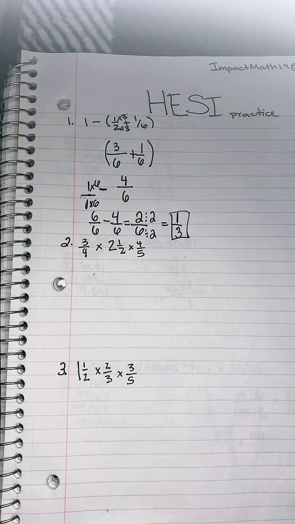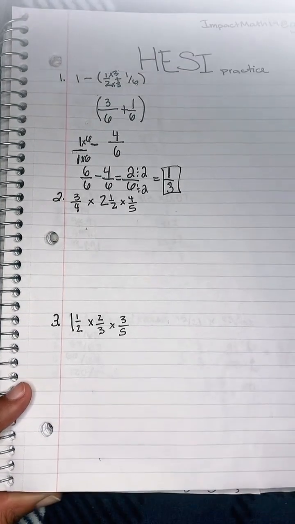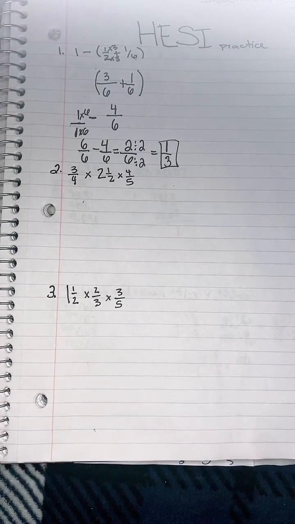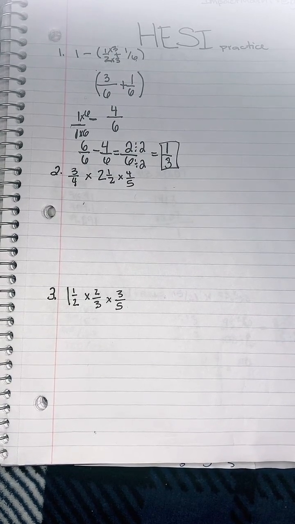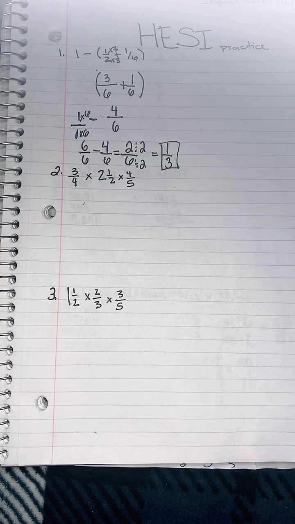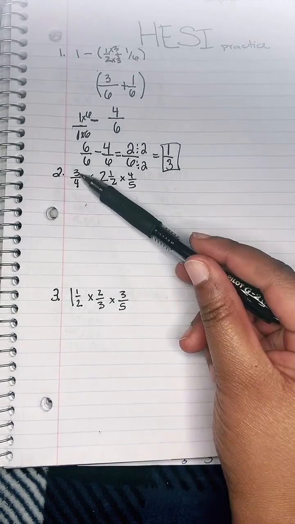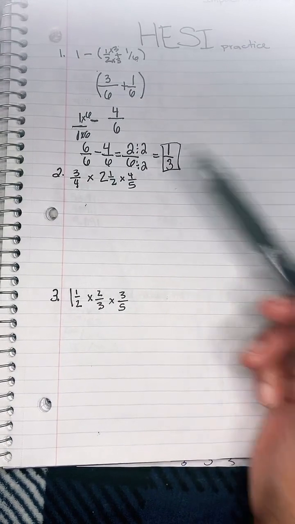Wonderful, you guys. Good, good, good. All right. Let's transition to number 2. Somebody said, okay, period. Yes. We did that. Good. So we have 3/4 times 2 1/2.